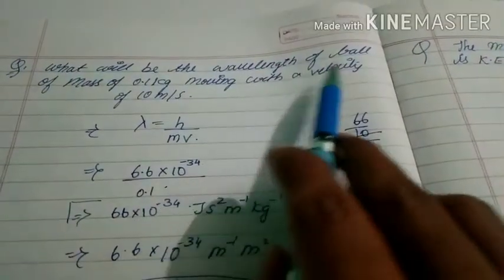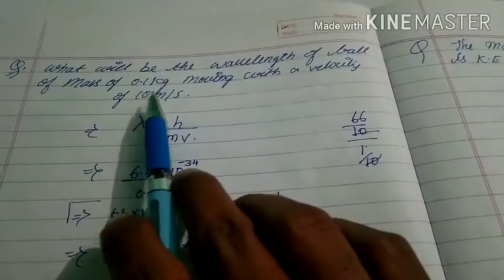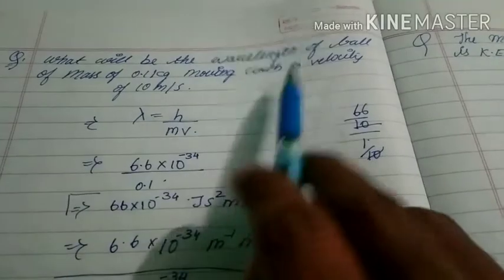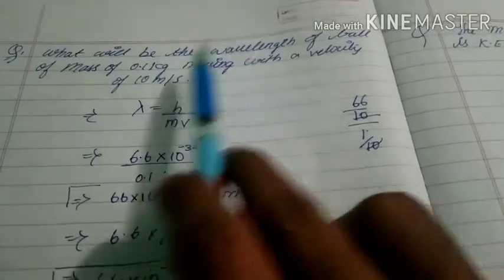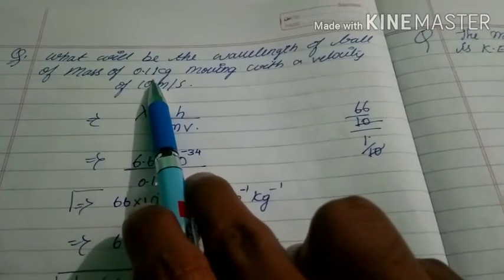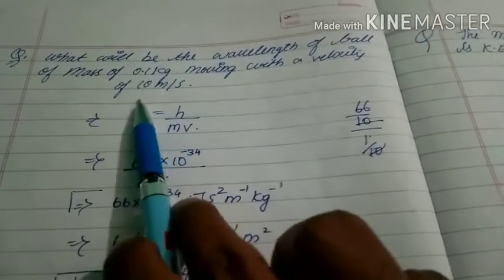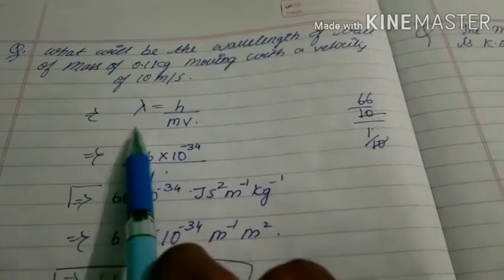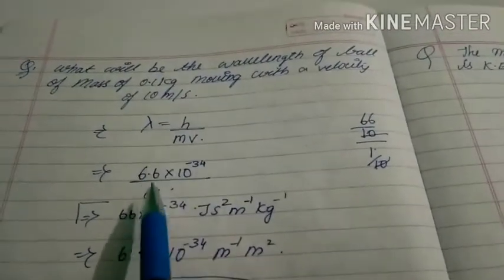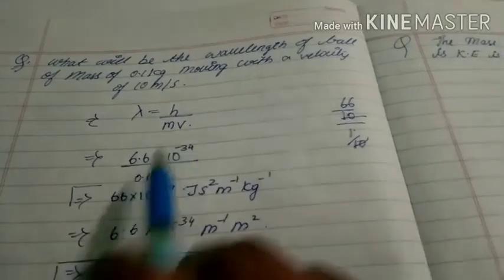What will be the wavelength of a ball of mass 0.1 kg moving with a velocity of 10 meter per second? That means in this question we have to find lambda. The mass of the ball is given and velocity is also given. That means both m and v are given. We have to find just lambda. If you know the formula and substitute those values, you can find lambda.